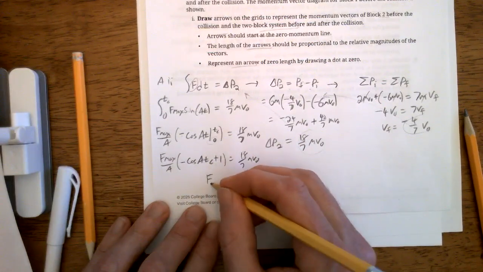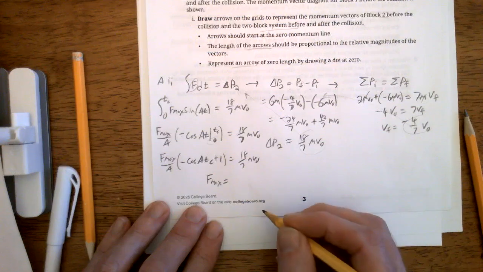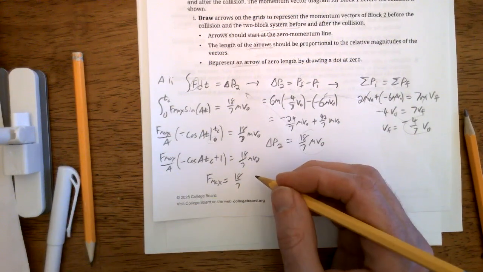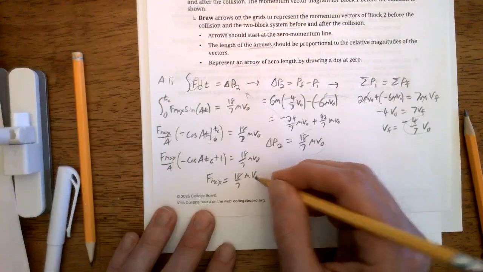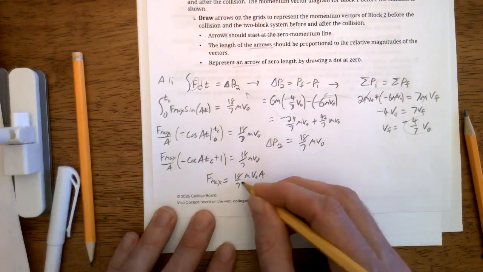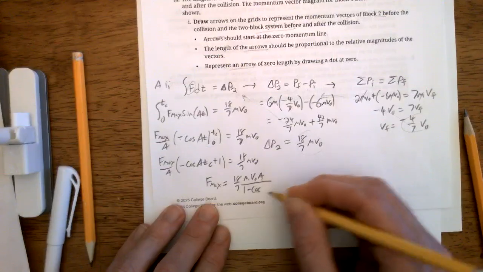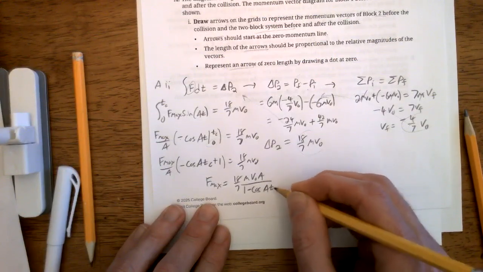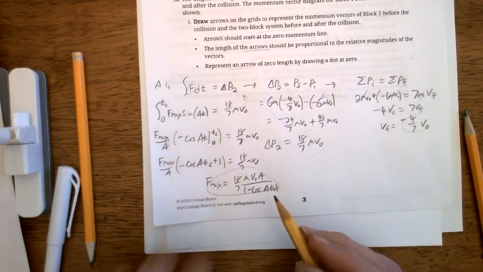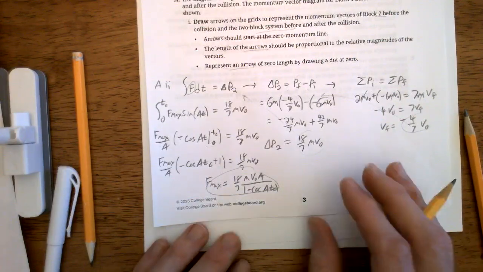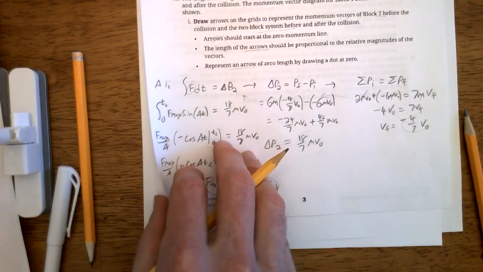So looking for Fmax equals 18/7, let's see, I got mVo, I have that a, and divided by this business, 1 minus cosine a Tc. Wow, okay, so I don't know, that's not that pretty, but that is what it is, so that's that.